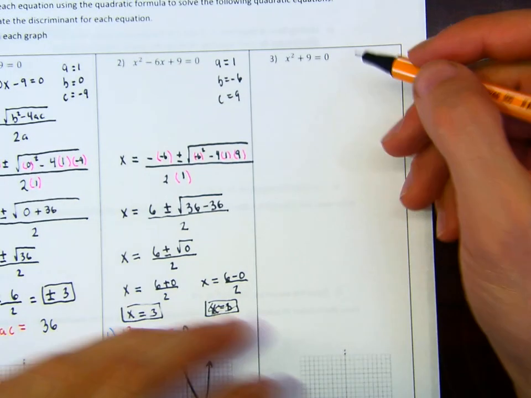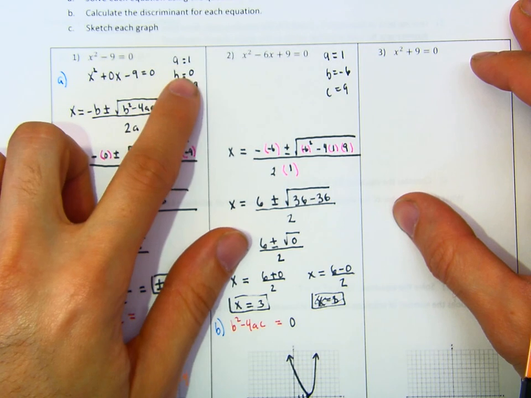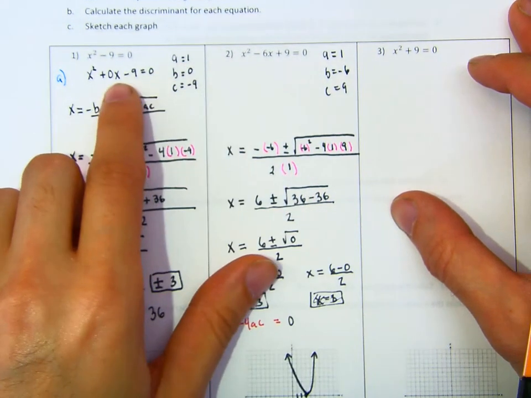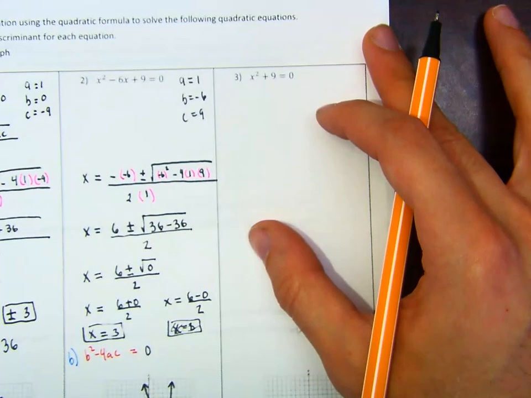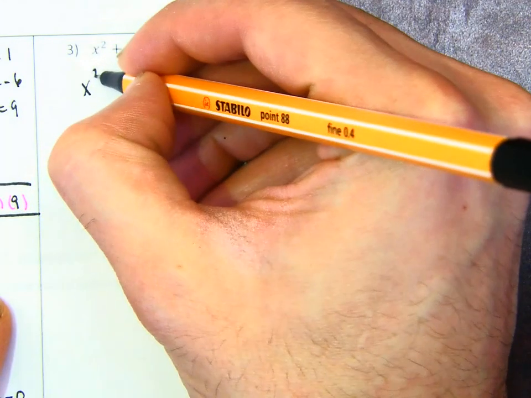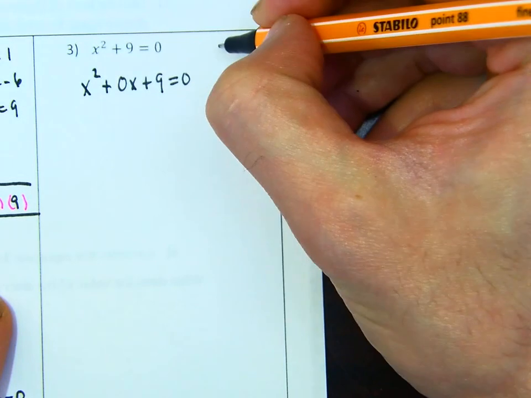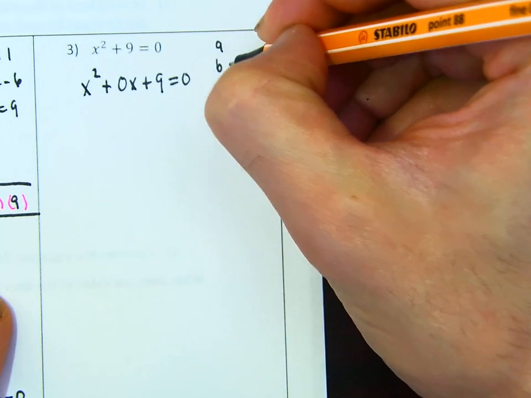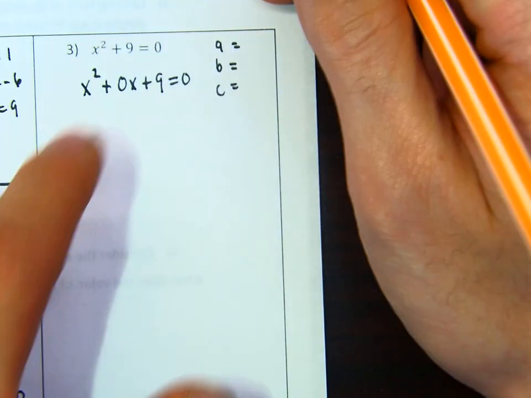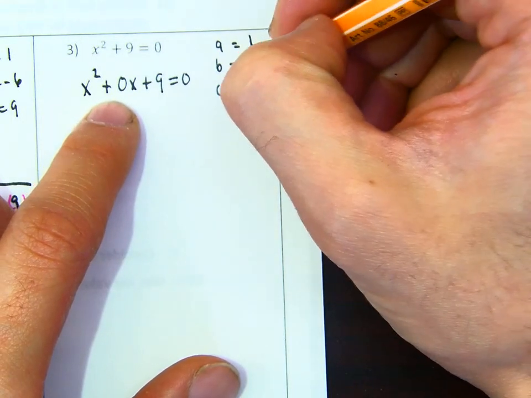Here, same idea. You remember how there was no b, and we put a 0x there? That's the same idea for this one. If you have x squared plus 0x plus 9 equals 0, you have a, b, and c. You should be trying to do this by yourself, and if you can't, then I understand, then watch. So this is 1, 0, and 9.